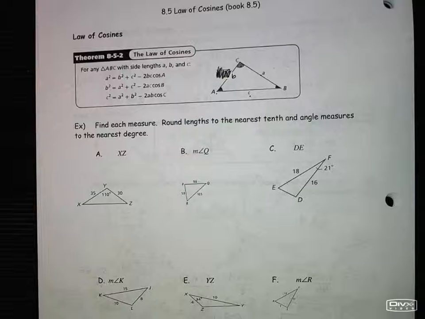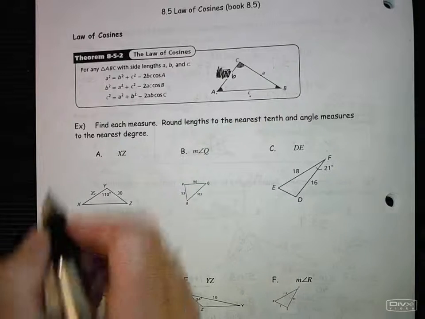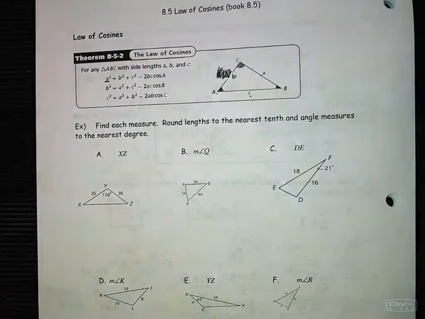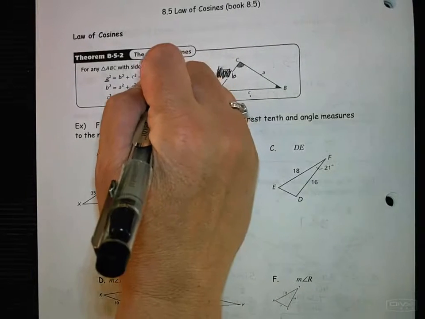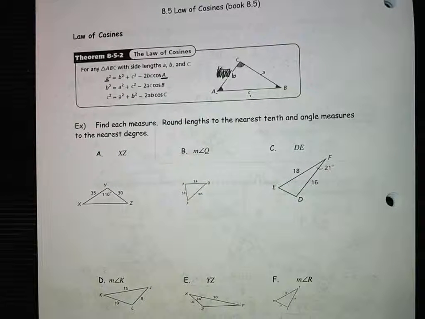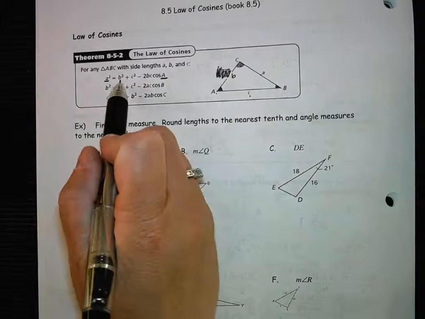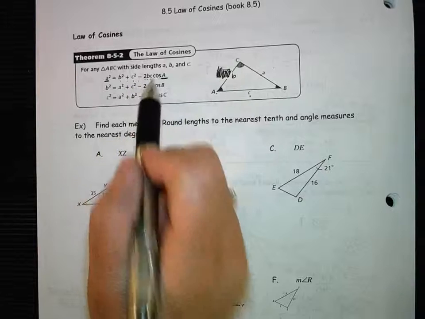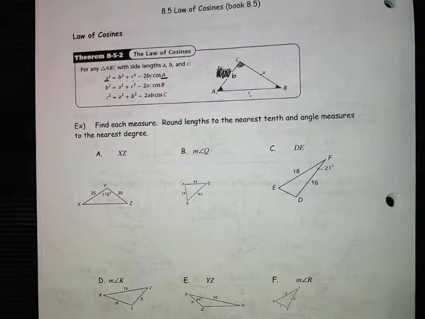And you'll see we have three law of cosines there. They're basically all the same thing. They're just picking each of the three different angles in a triangle. And the thing you need to realize is that this side, little a, is across from that angle. So the side is across from the angle. A squared equals B squared plus C squared minus 2BC cosine of that angle.